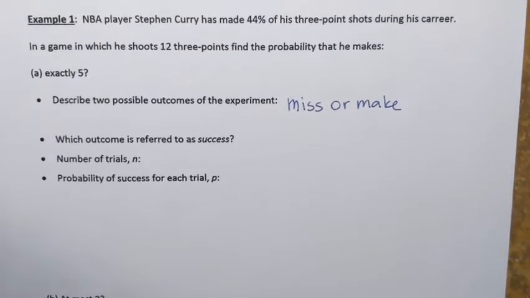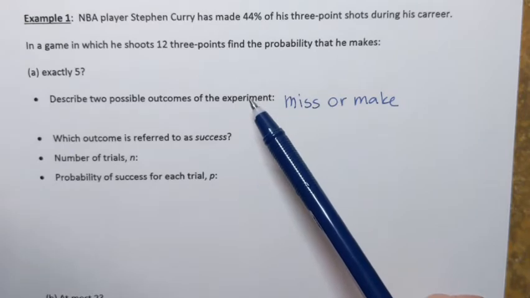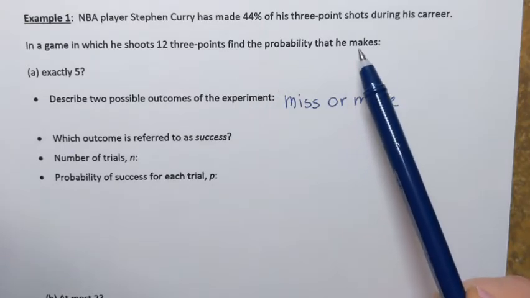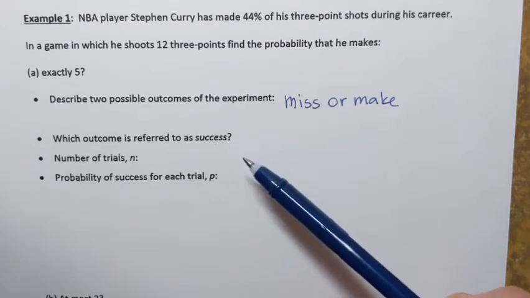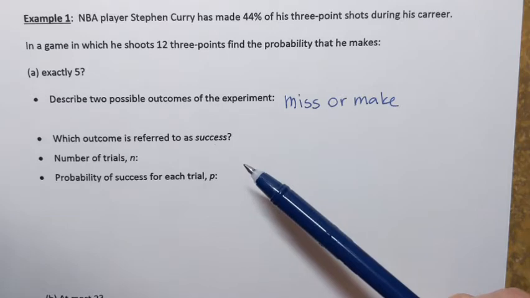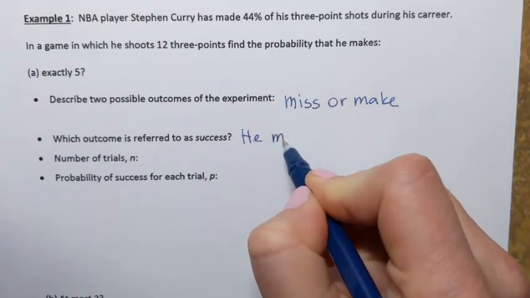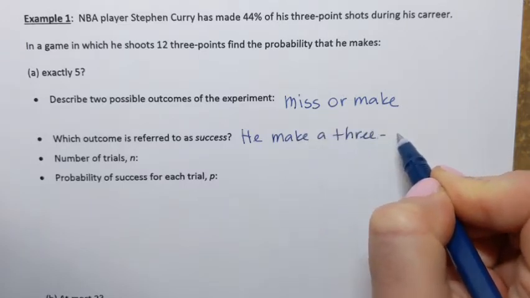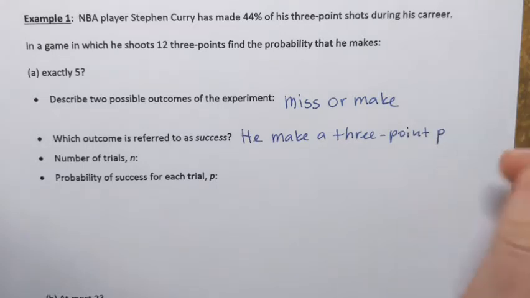So it looks like we're going to have to find probability for a certain number of 3-points that he makes, right? Since this is what we're counting, the outcome that we're going to call success is that he makes a 3-point shot.